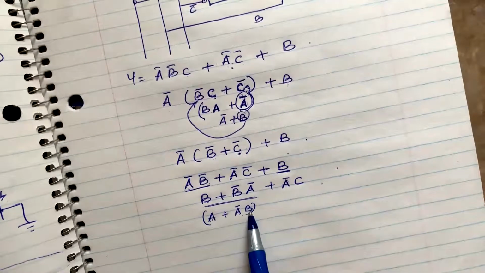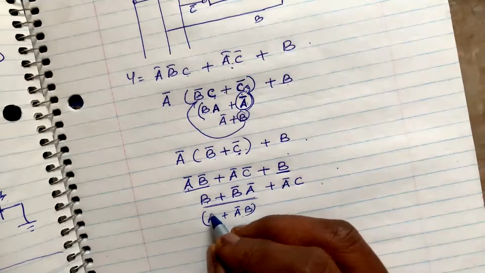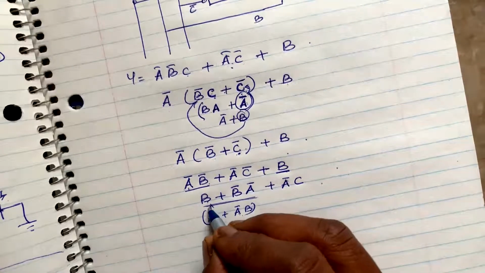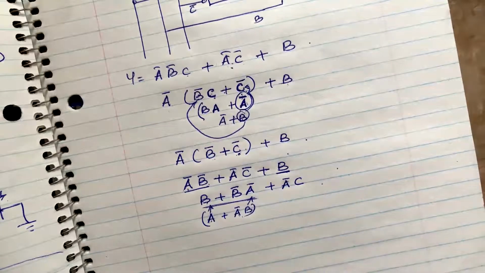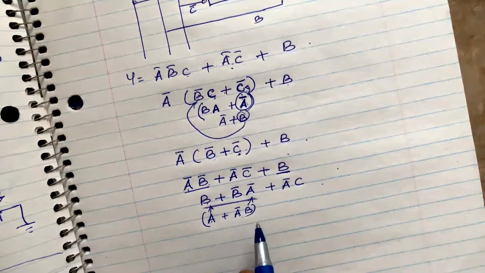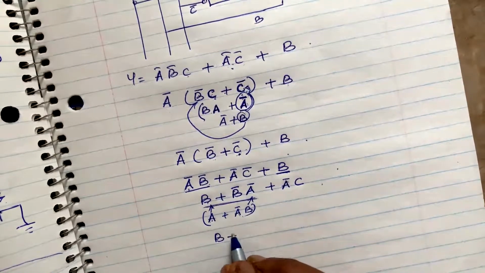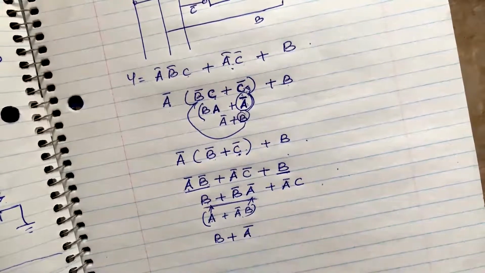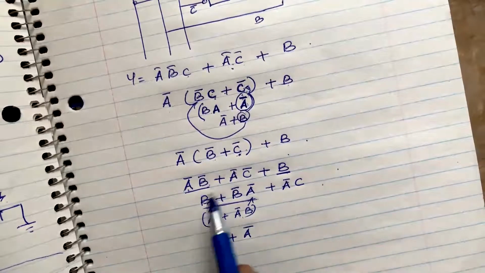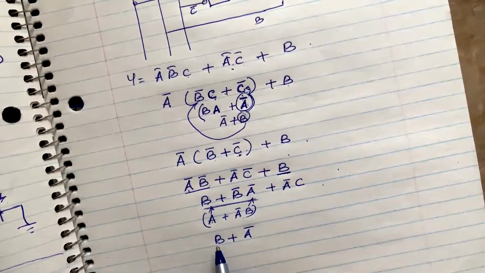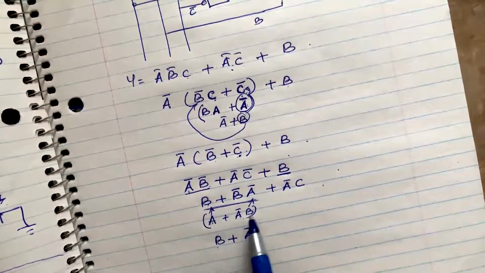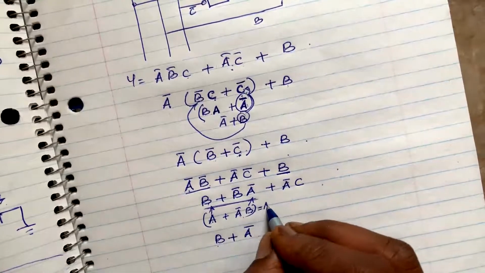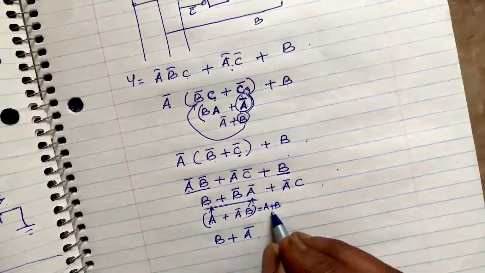A plus A bar B formula is what? A plus B, right? So what is A? A is B. And what is B? B is A bar. So the answer is A plus B, right? So I would write B plus A bar. That's it for this. B plus B bar A is B plus A bar by the formula, A plus A bar B. A plus A bar B is what? Equals A plus B is the answer.